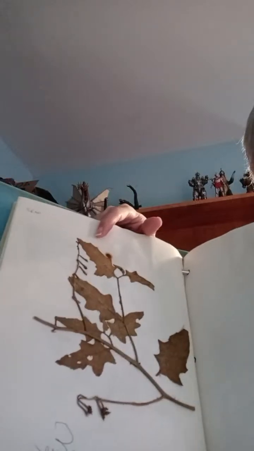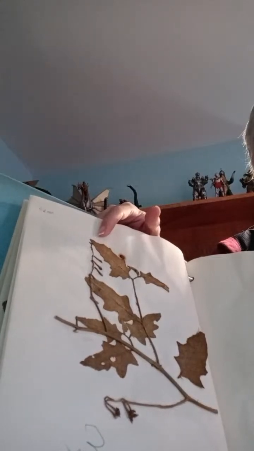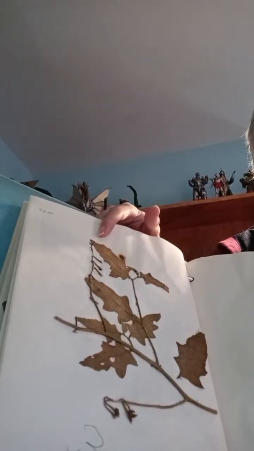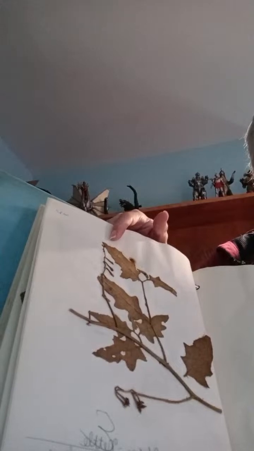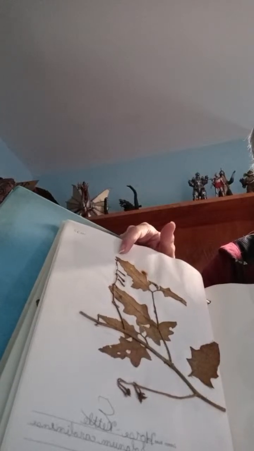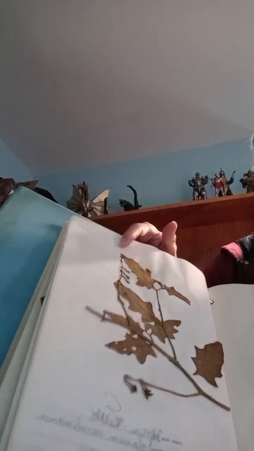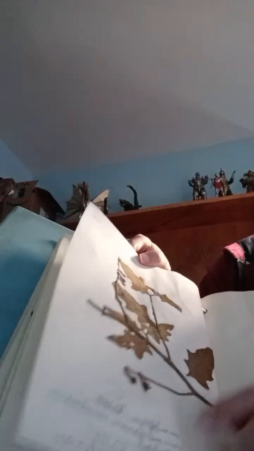Now, they call it horse nettle. Horse nettle is not a nettle.